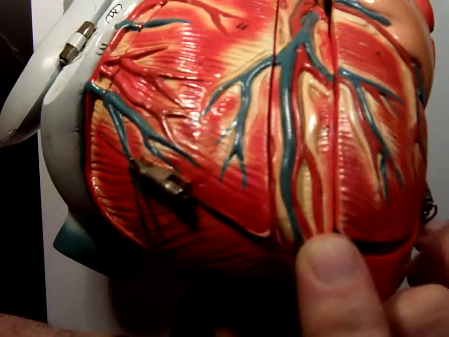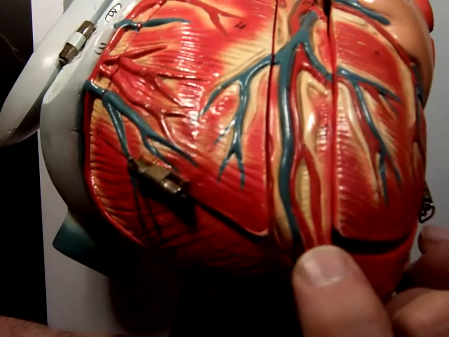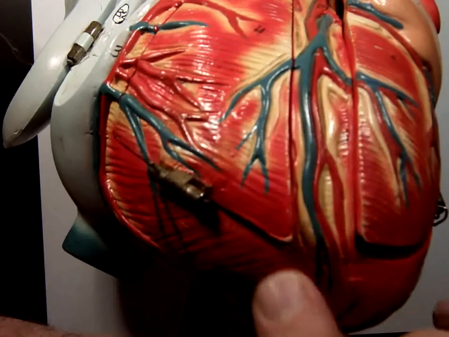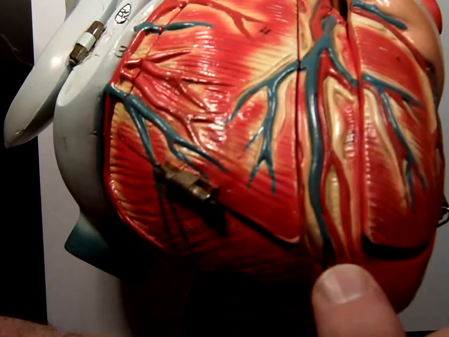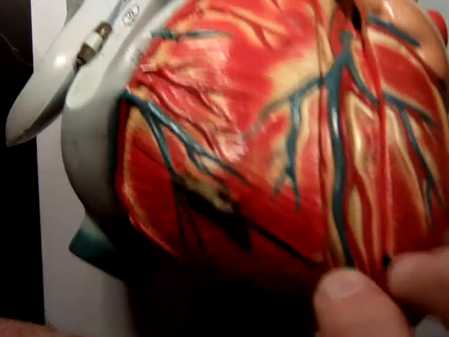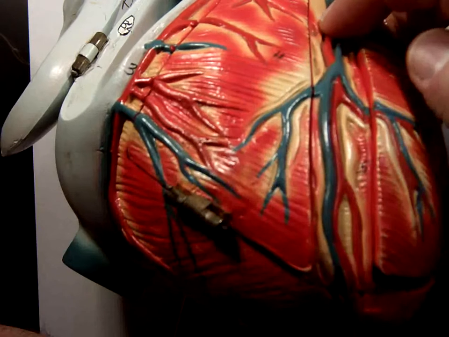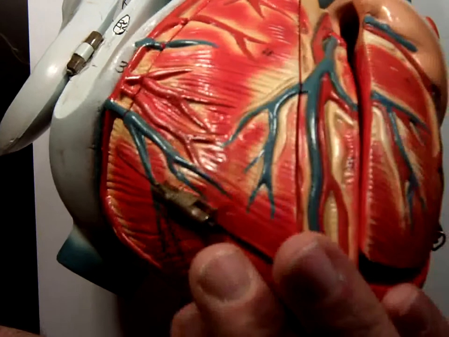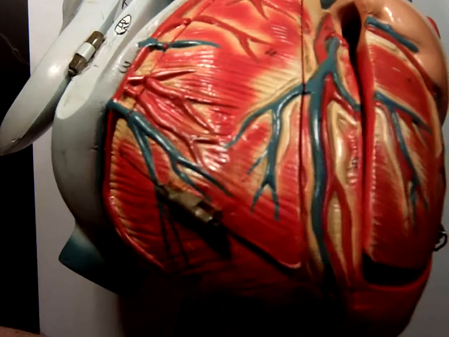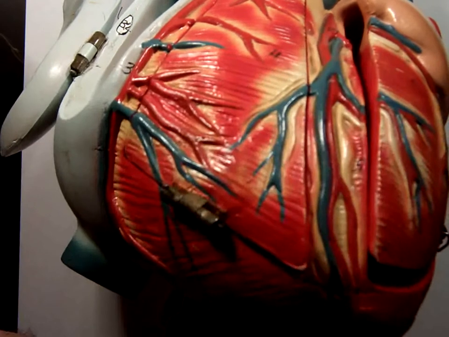So if there was a part here where it was blocked off, it means just the local area around there would experience infarction and would die off. But a proximal obstruction up here would cause everything below that to be starved of blood. So that's why the positioning of where these things occur makes a big difference.